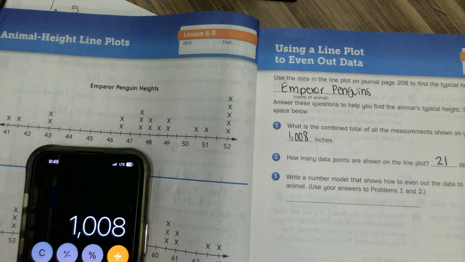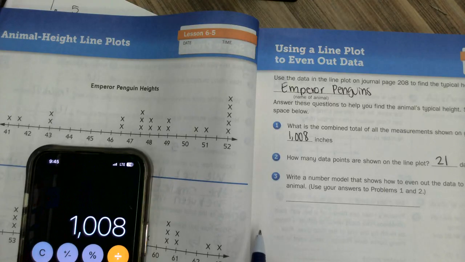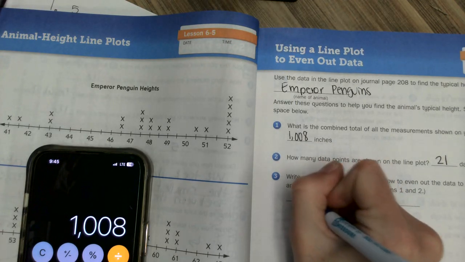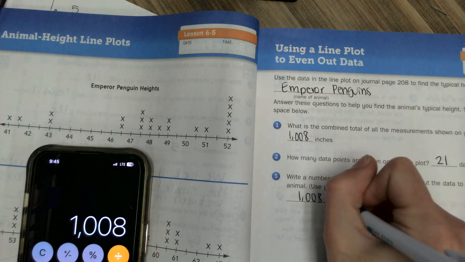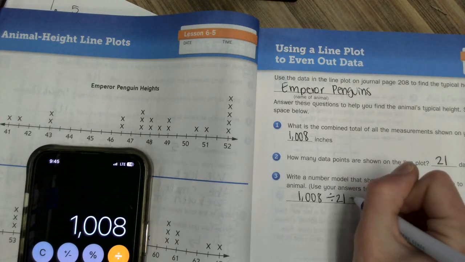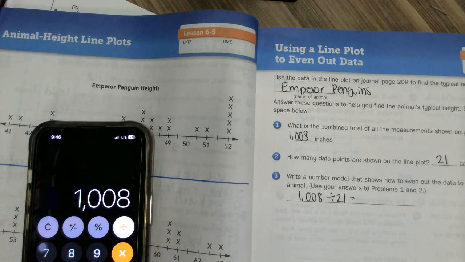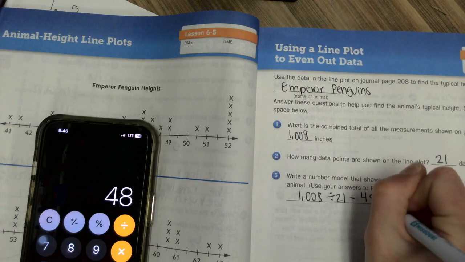I appreciate it. All right, write a number model to show how to even out the data to find the typical height of your animal. So I am taking my total inches from all of the measurements, 1,008, and I am dividing it by 21, because I'm finding the average over 21 things, and that's how many points I have. Yep. And then I can show you that divided by 21 is a nice even 48.